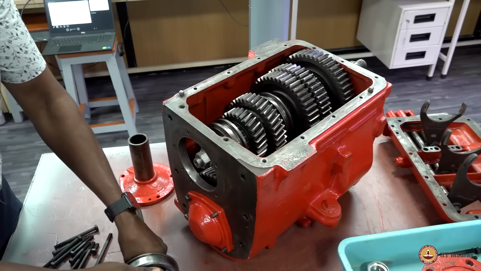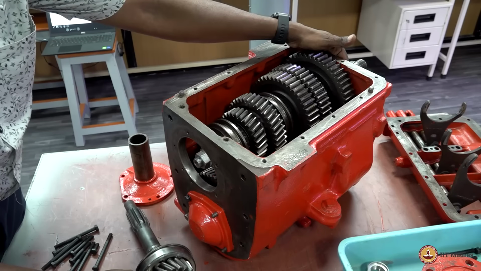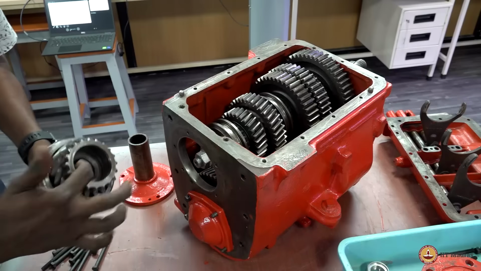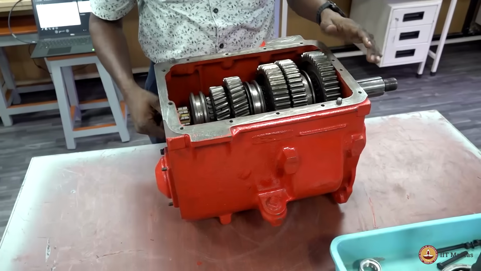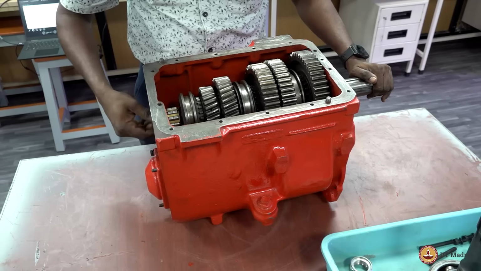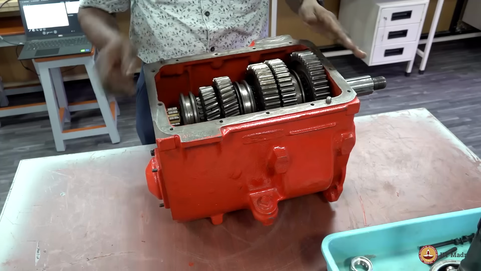So the main shaft is supported at two ends. One is at the back end through a bigger ball bearing, and at the front end a spigot roller bearing, which is kept inside the input shaft. Now I dismantle the main shaft step by step. First I loosen the main shaft lock nut. So this is the nut that secures the entire gear system into position.